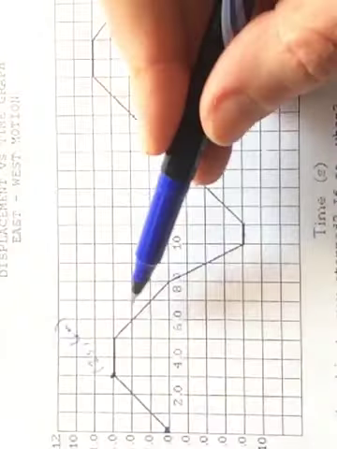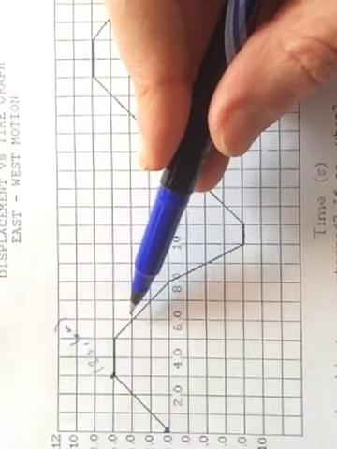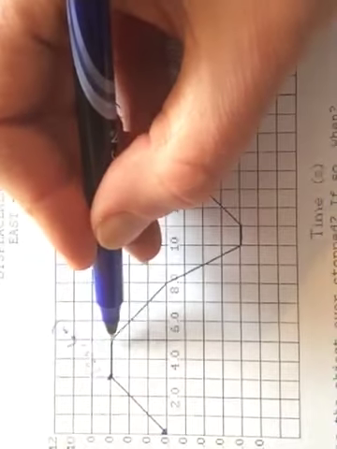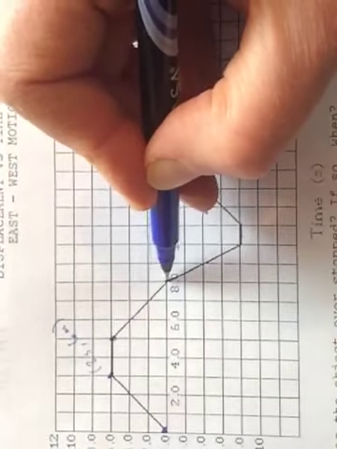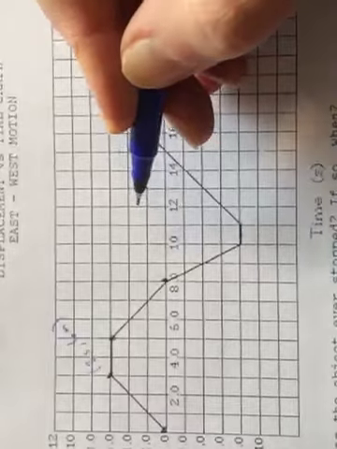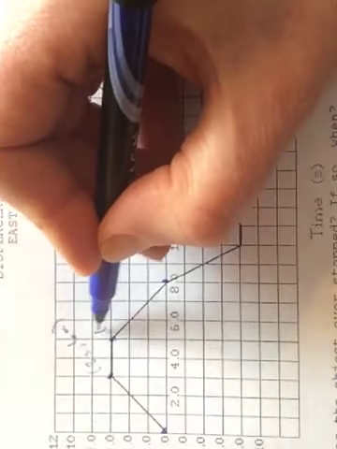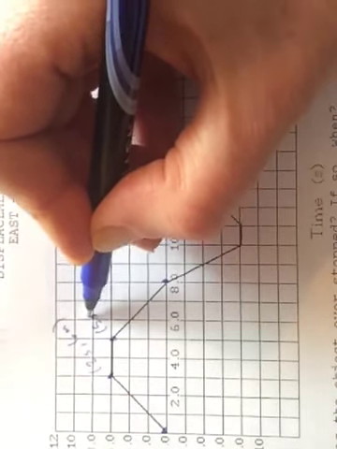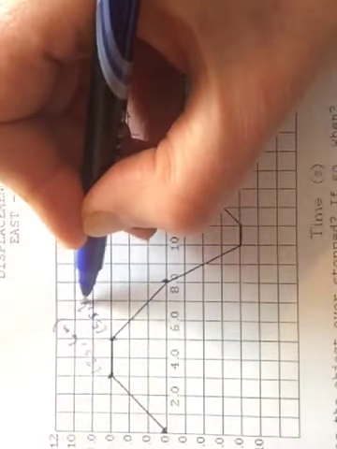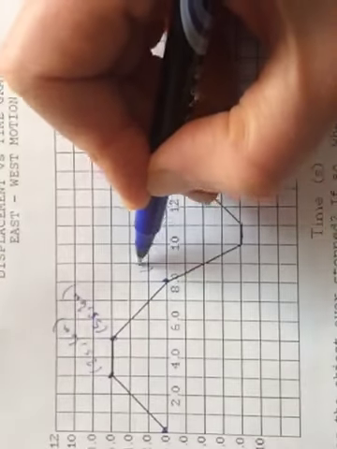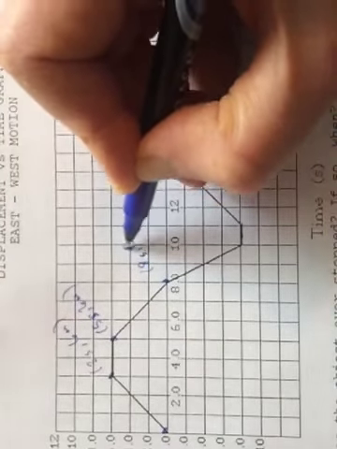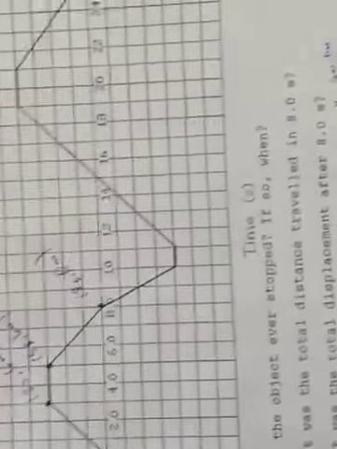So 6 seconds is here, and it's not perfectly on a point, so pick the endpoints. Because remember, the slope of the line is constant, and that means the speed is constant. So at 5 seconds and 6 meters is the first point, and at 8 seconds and 0 meters is the second point.